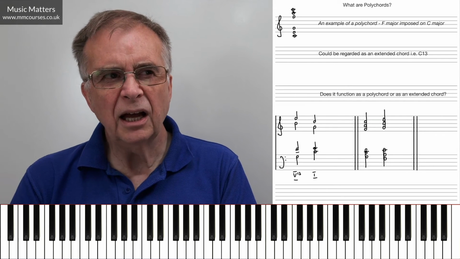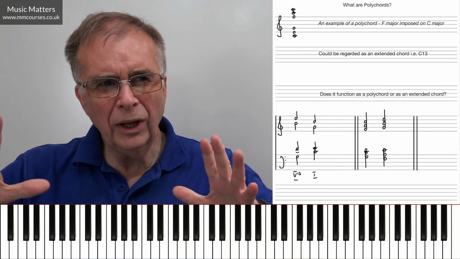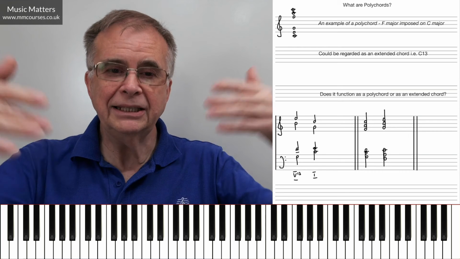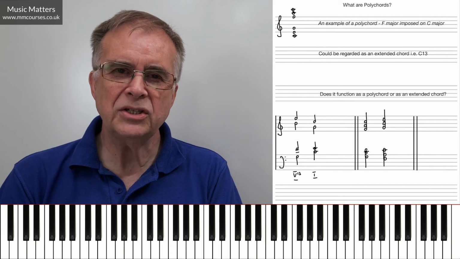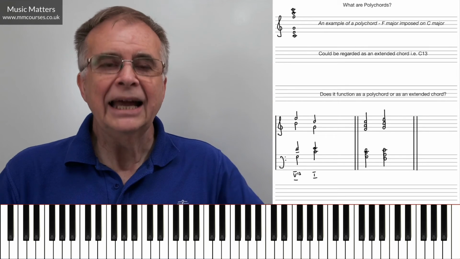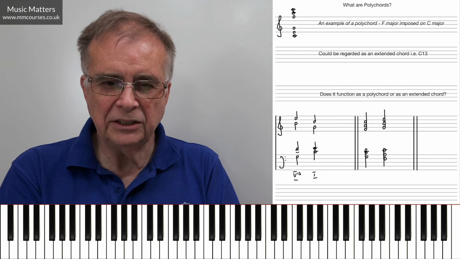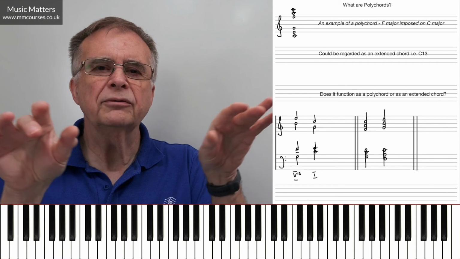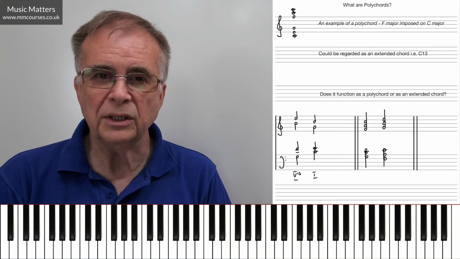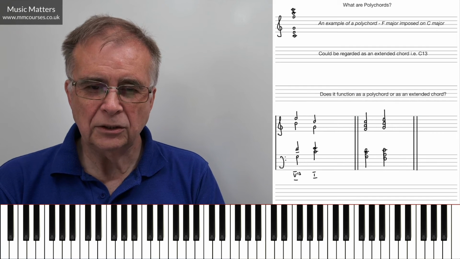So some people say, oh, you don't need to worry about polychords. They're just extended chords. Well, at one level, you can look at a polychord and often explain it in terms of an extended chord, but actually the proof of the pudding is in the eating, as we say, which means here it's about, does it resolve, does it function, in which case it's probably an extended chord, or is it one polychord followed by another polychord where the second polychord doesn't resolve the first one, in which case it's definitely a polychord rather than an extended chord.